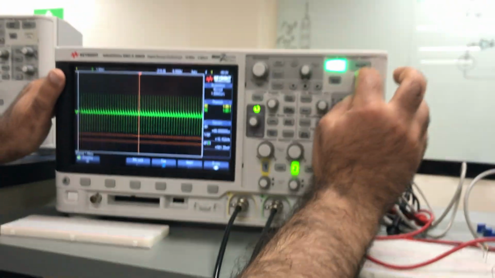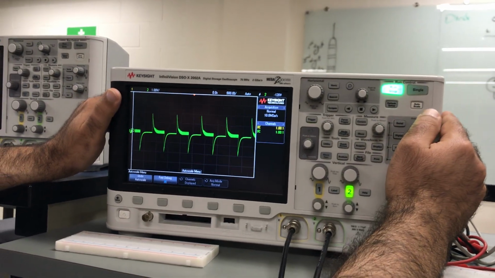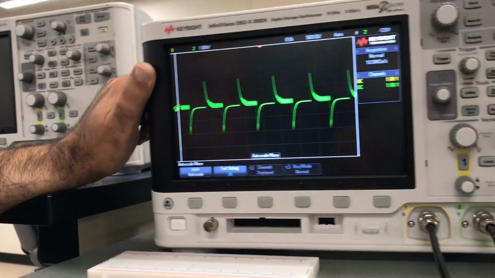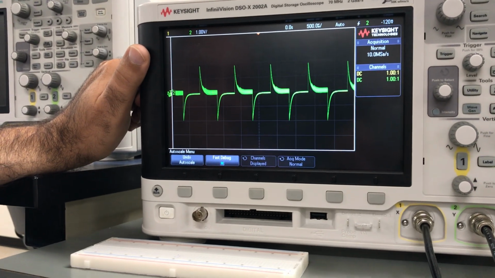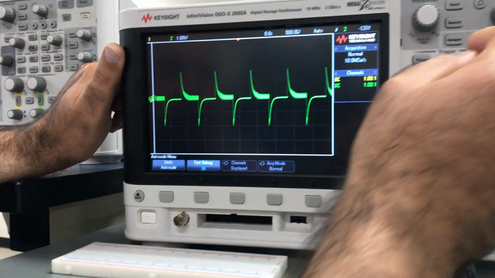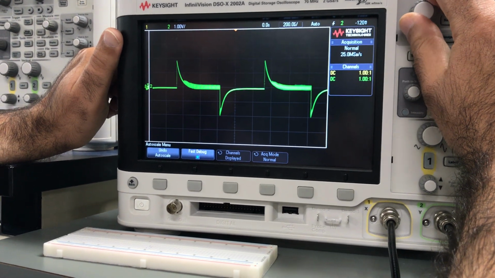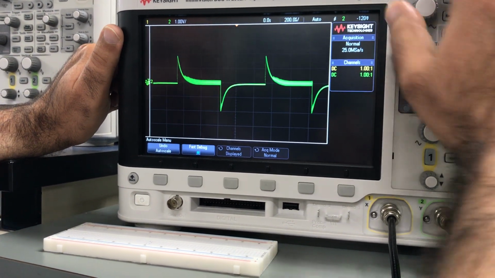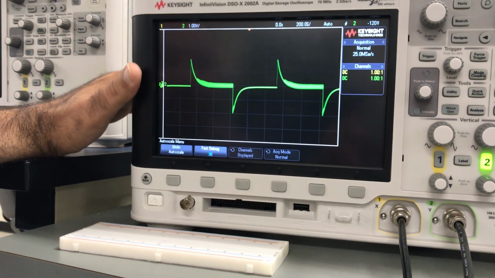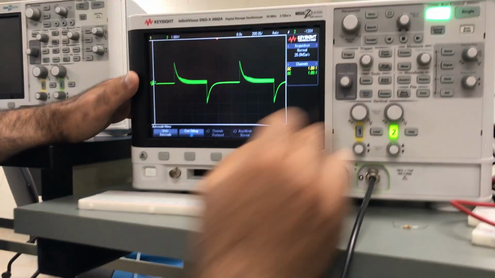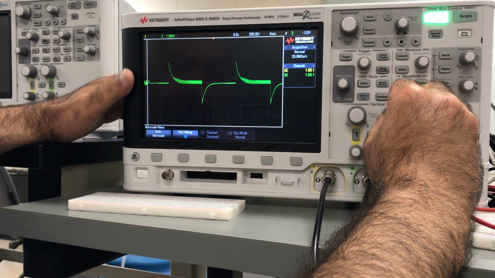And here I will use auto scale. I think this one is good. We can start using it. So let me make it bigger a little bit like that. So what is needed here? I would like to measure the peak to peak value.